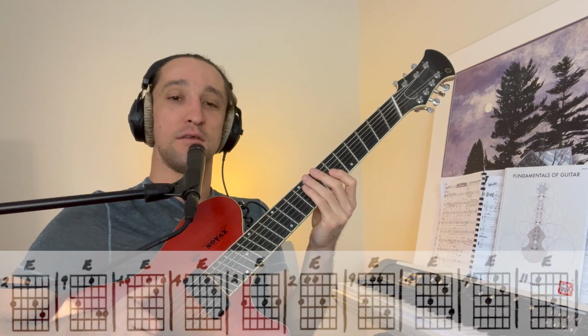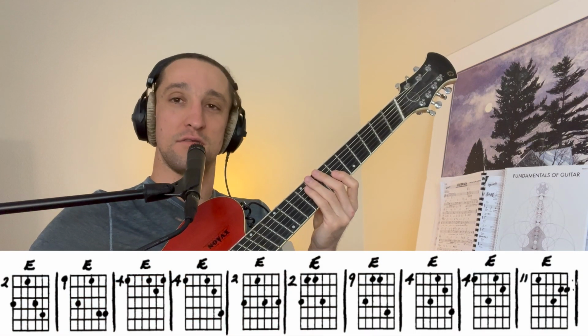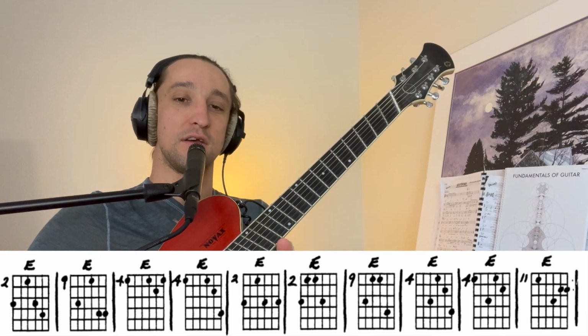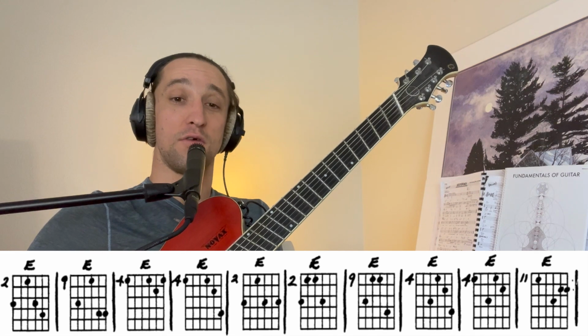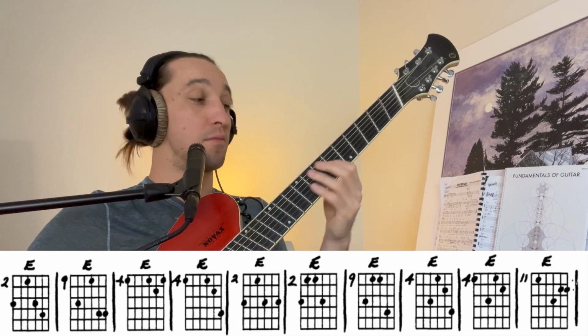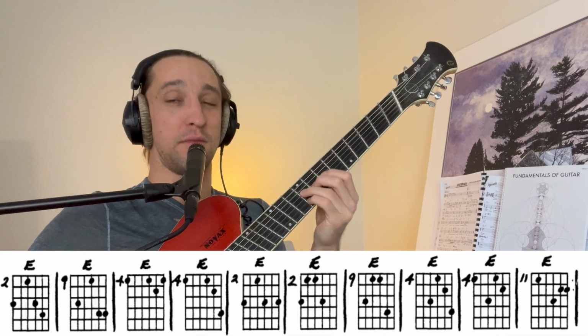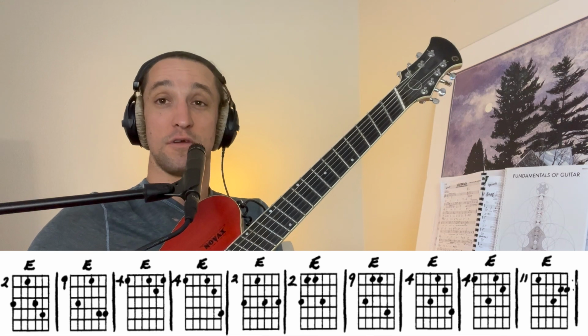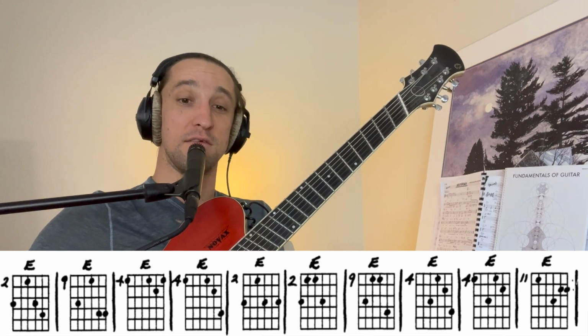So on page 21, Ted gives us maybe 10 inversions of an E major chord, and he wants us to take each one of these through the diatonic chord scale, like I just did here, right? E, F sharp minor, G sharp minor, A, B, etc. But these are in first inversion, so the third is in the bass.